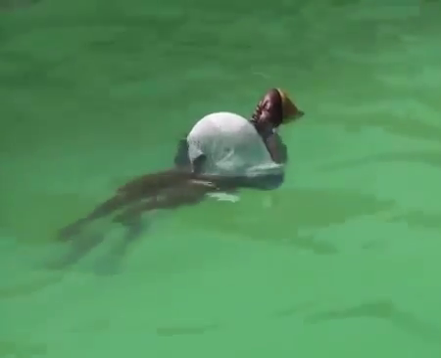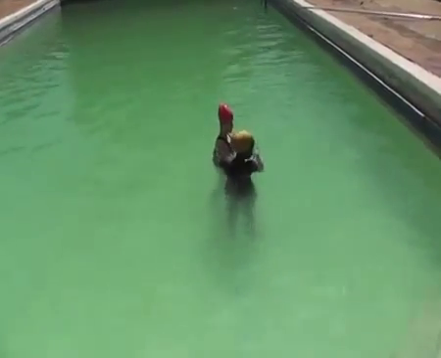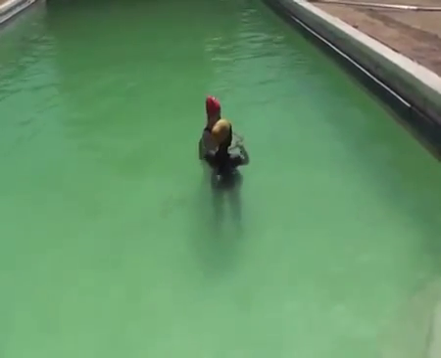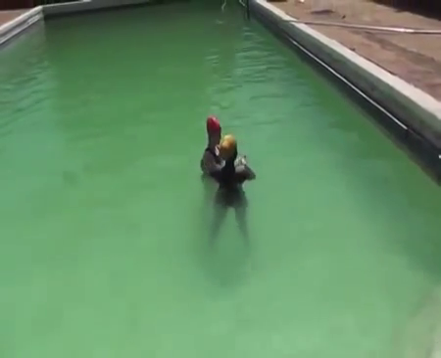Thank you very much, candidate number 2. Candidate number 2 is demonstrating using a stirrup grip to assist the patient out of the water.